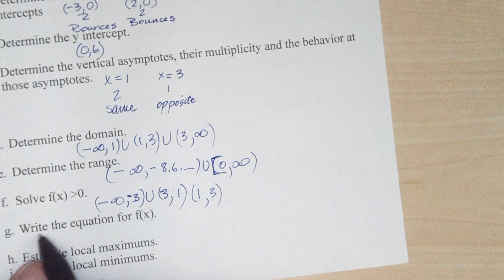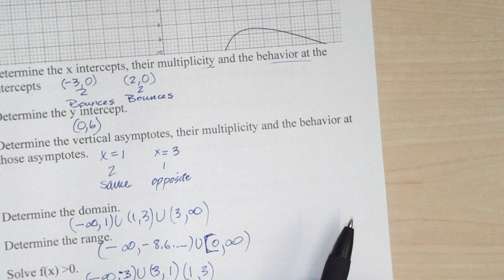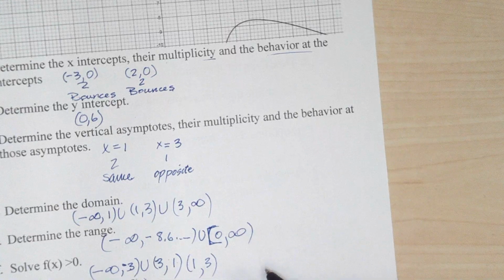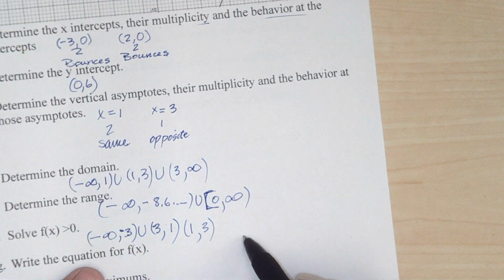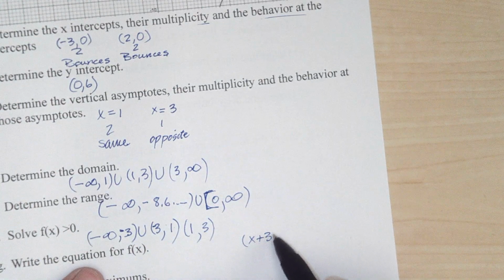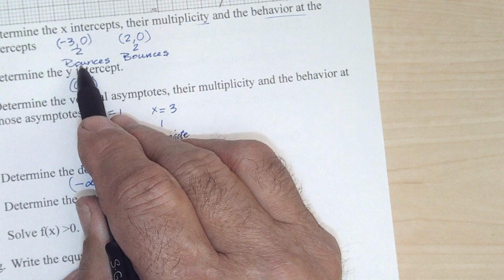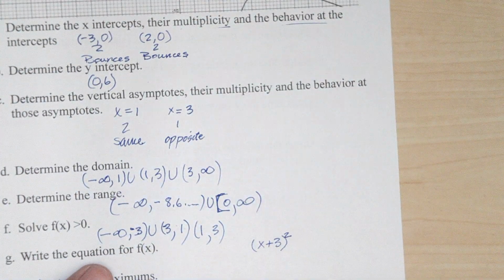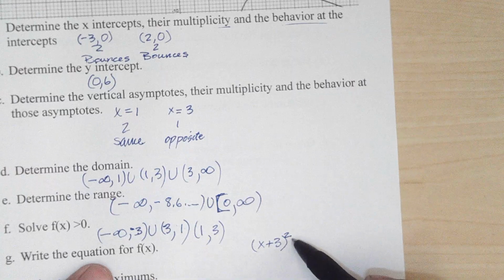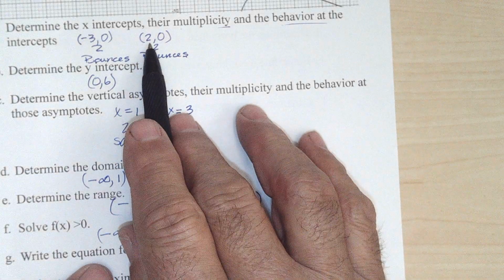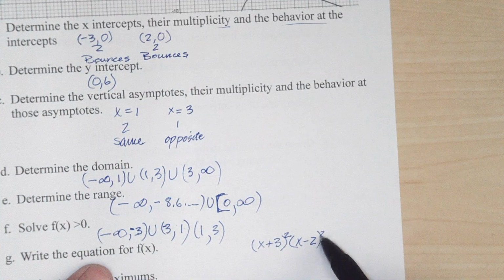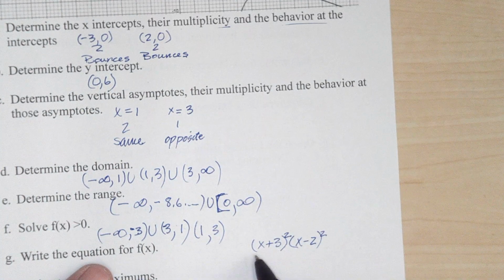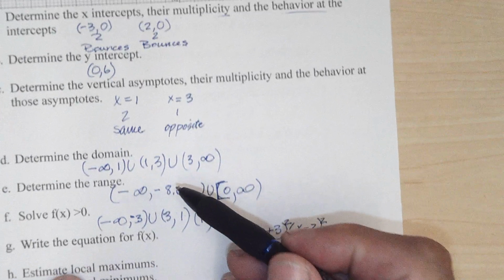All right, so what is the function? Well, the numerator gives me x-intercepts. If there's an x-intercept at minus 3, the numerator must have an x plus 3. And if it bounces, it must have multiplicity 2, or a power of 2 or 4 or 6. We'll go with the simplest. And then also at 2, so that means x minus 2 bounces, so power 2.